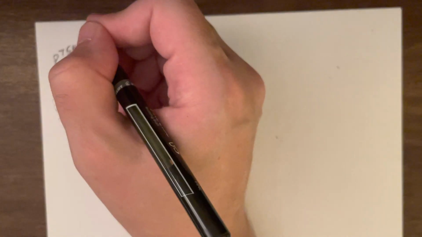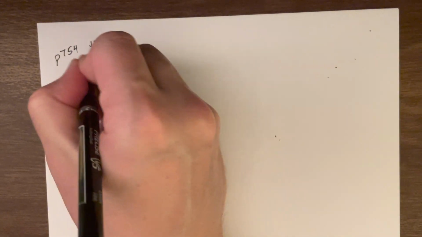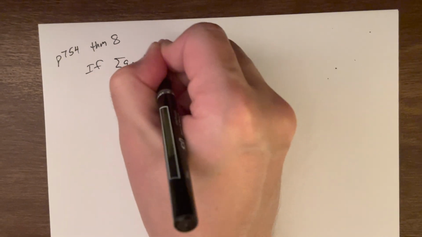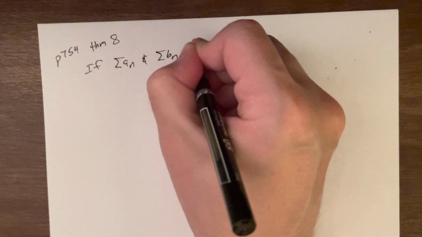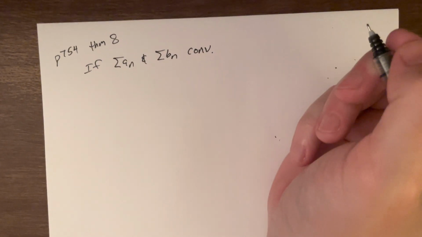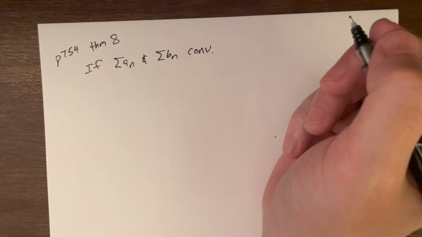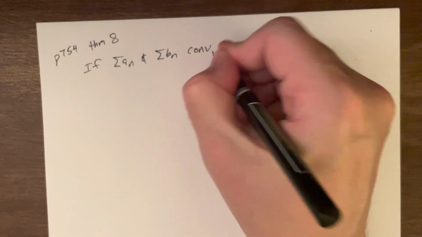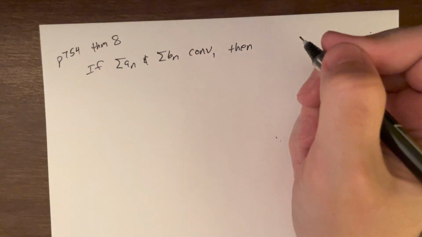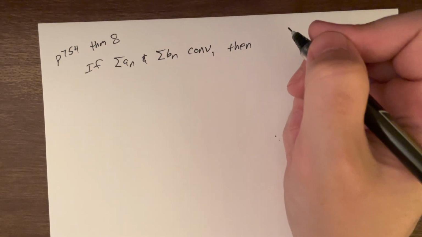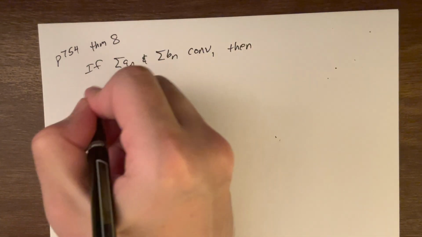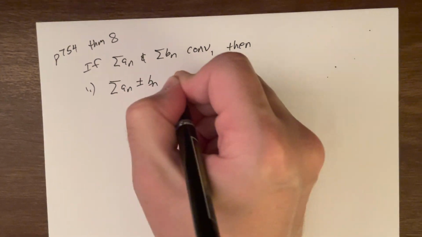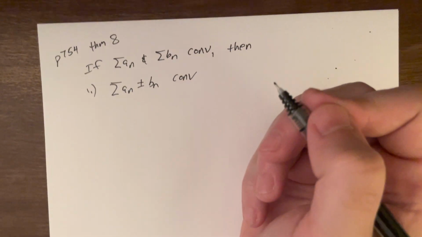Because what it says, Theorem 8 starts by saying, if we already know that the series a sub n and the series b sub n converge. So we're already starting off with a very big assumption. If you know you have two convergent series, then we get to make these conclusions. Then the series of a sub n plus or minus b sub n would also converge.